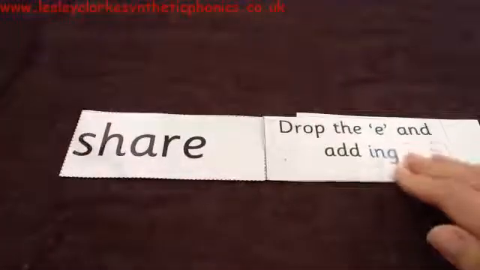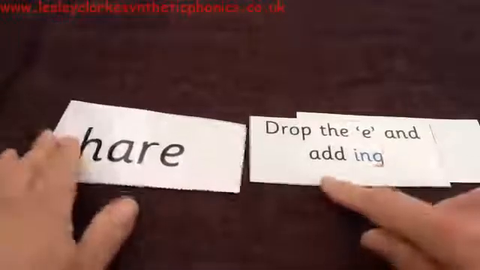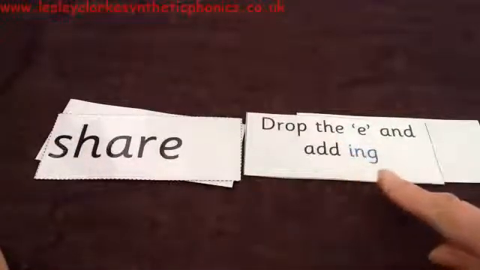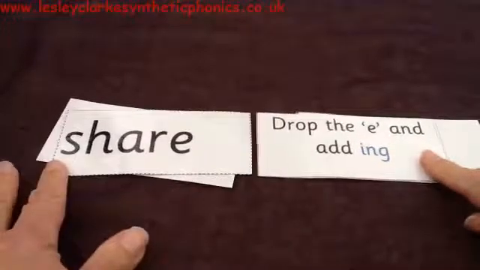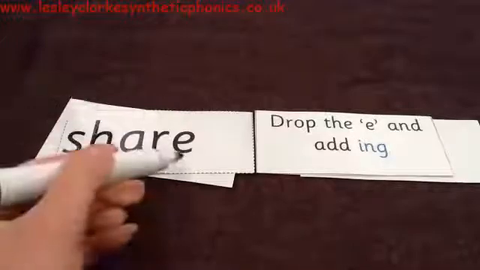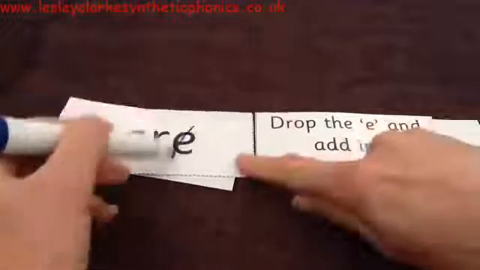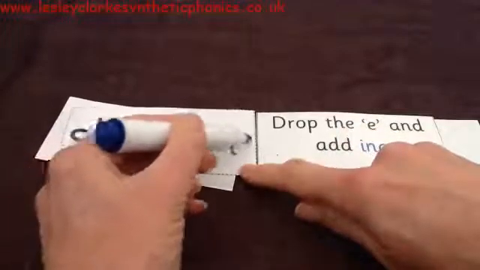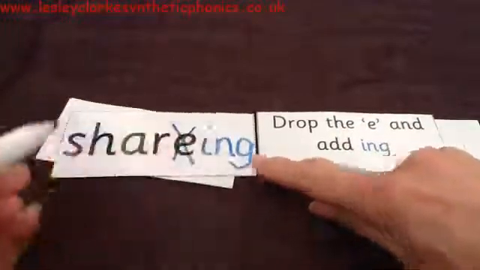If you read that for me. It says, drop the E and add ing. If you think that matches, shout snap. There is an E on the end, so we need to cross that one out. We need to drop that E and add ing. So that says sharing. So let's get rid of those and we're going to see if the last two match.